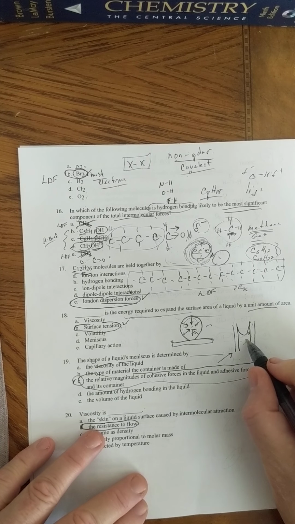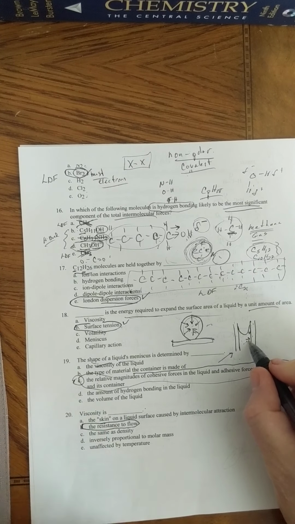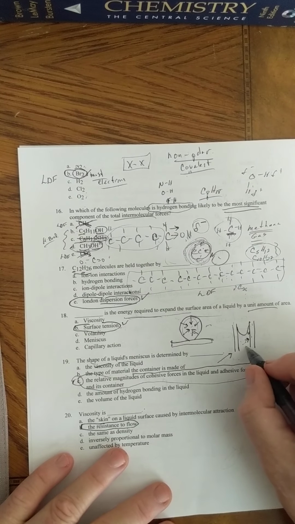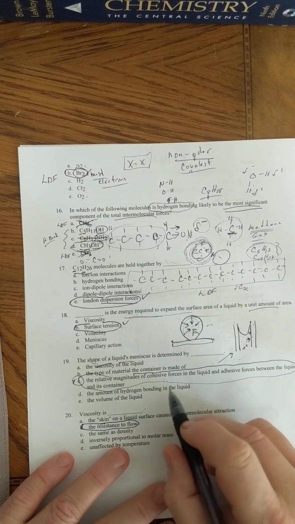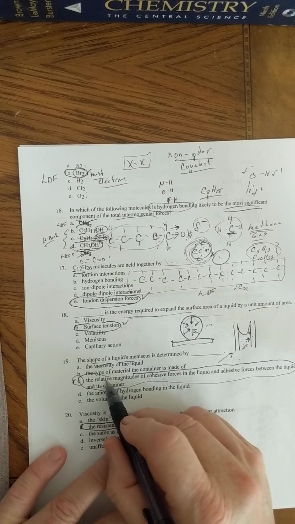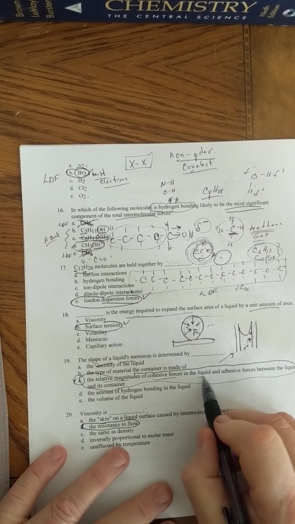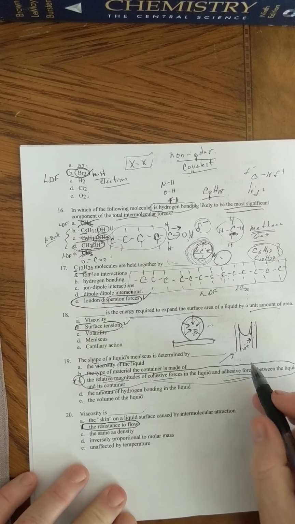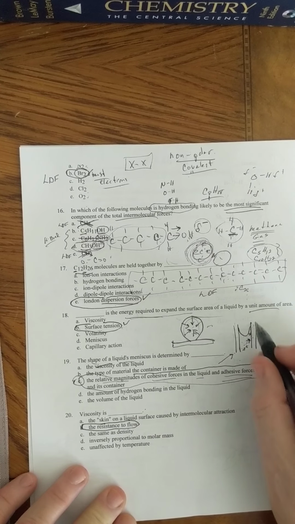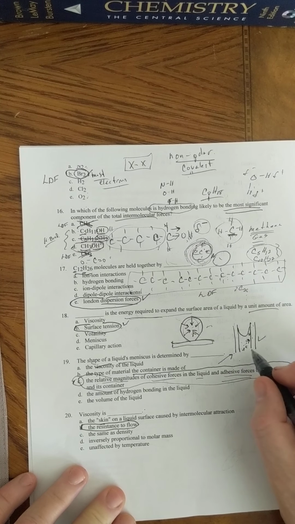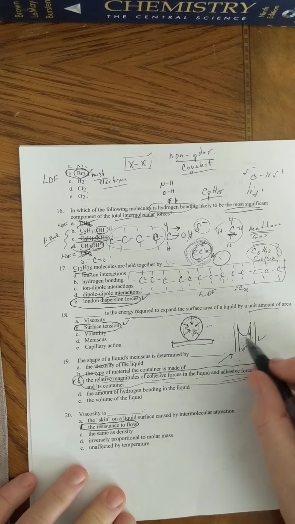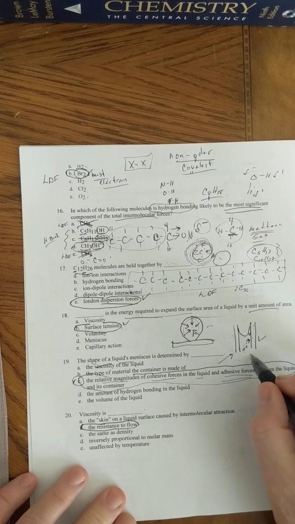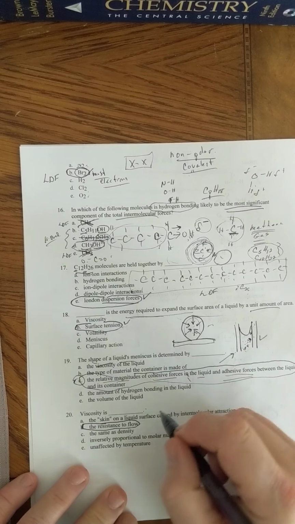There is a force that attracts it, adhesive force, and a cohesive force that attracts the material together. So the shape of the meniscus is determined by the magnitude of the cohesive forces in a liquid and the adhesive forces. I posted up a video where they talked about all these different properties and how they're formed. So yes, the force is all caused by hydrogen bonding, but the meniscus is caused by two things: a force of adhesion and cohesion. Okay, and again, that's a definition.